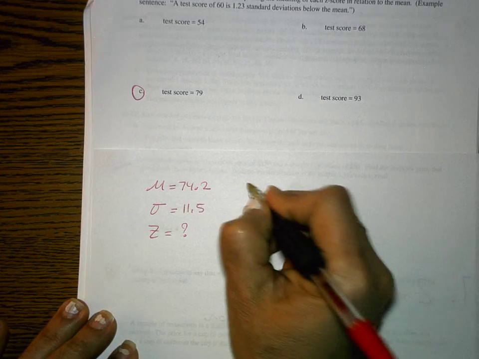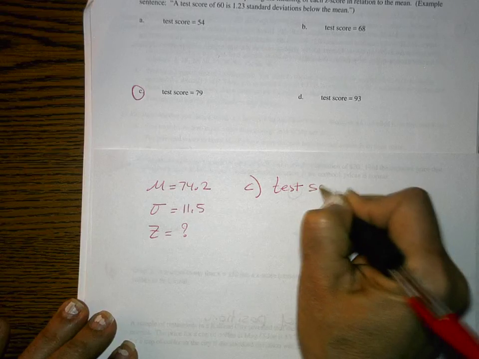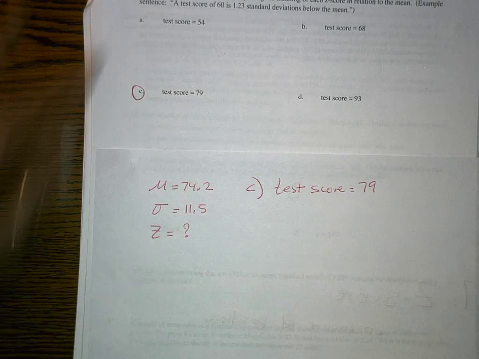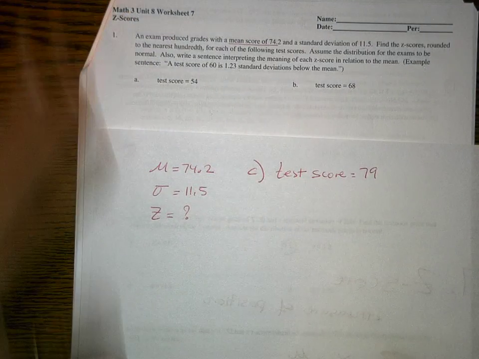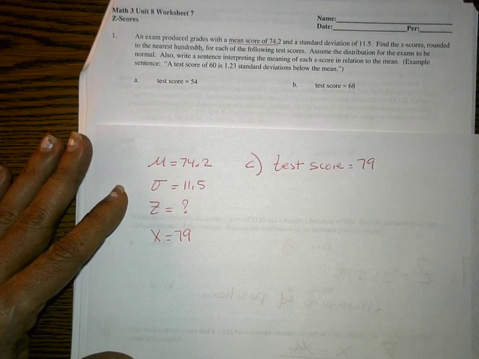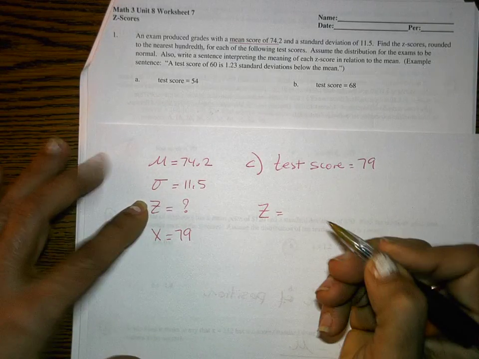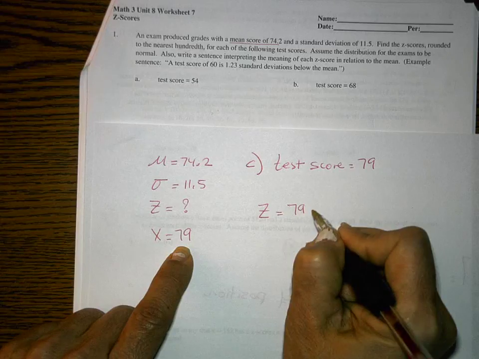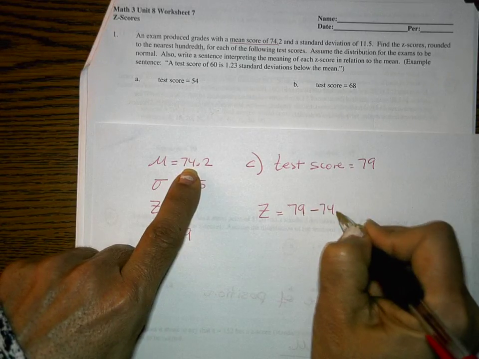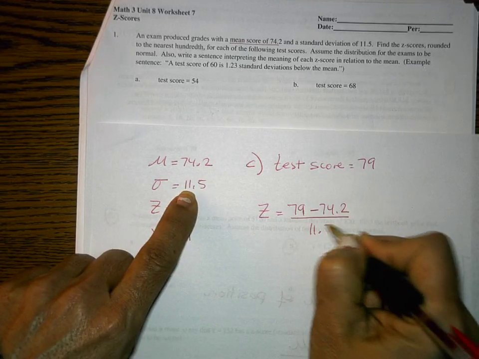Letter C gives me the actual test score of 79, so that is my X value. All I have to do is use my z-score formula. I grab the X value of 79, subtract the mu, which is 74.2, and divide by the standard deviation of 11.5.